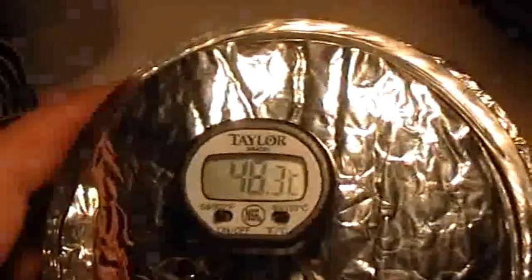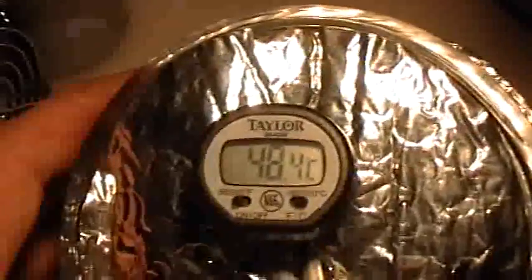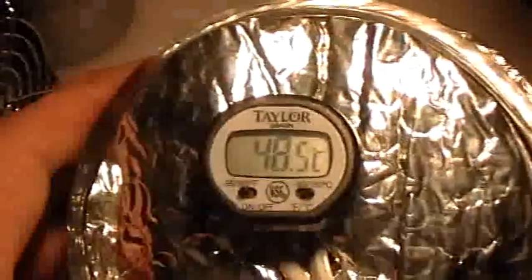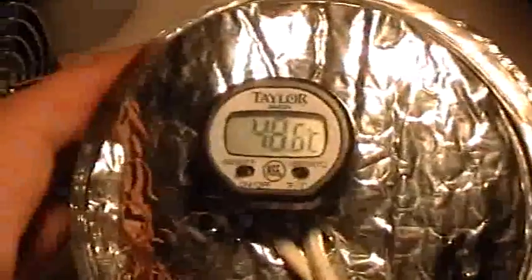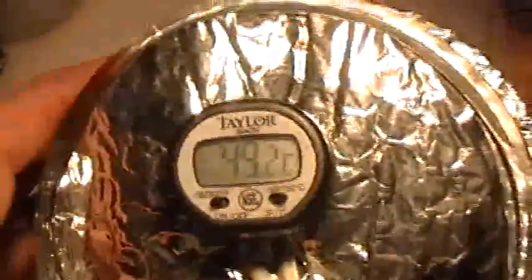Okay, notice that the thermometer is rising. There's 250 milliliters of mineral oil in there. Thermometer is rising. I'm agitating the oil. Now this thermometer is not on the resistor. It's measuring the temperature of the oil, not the resistor.